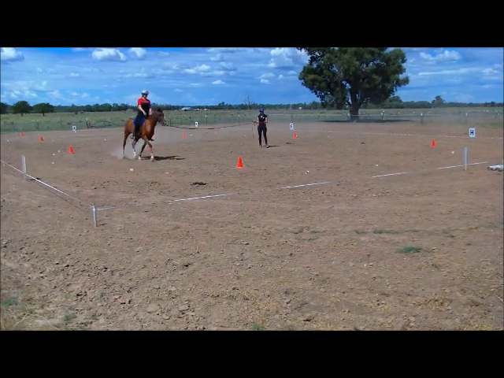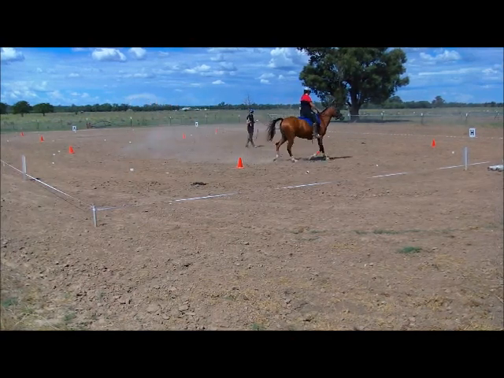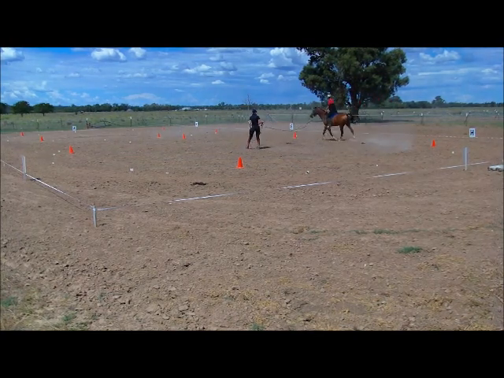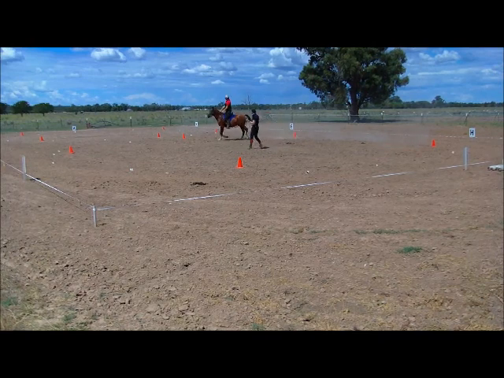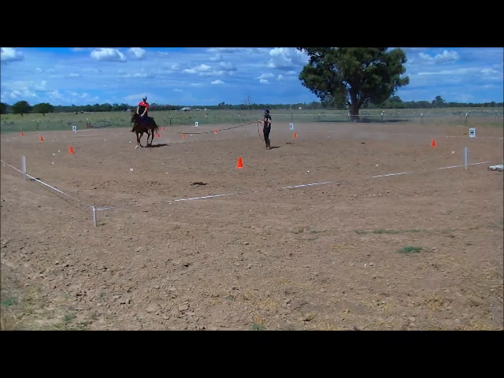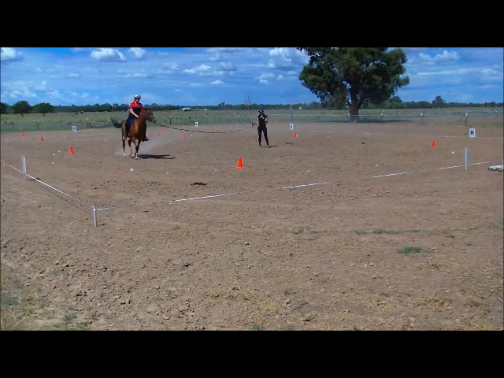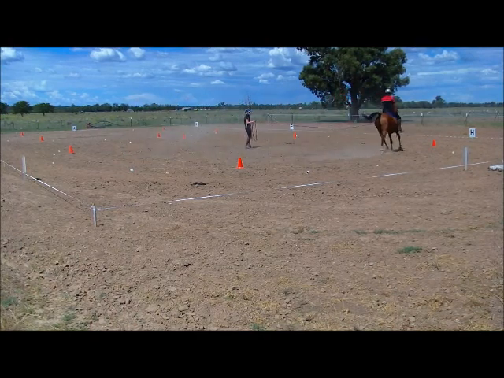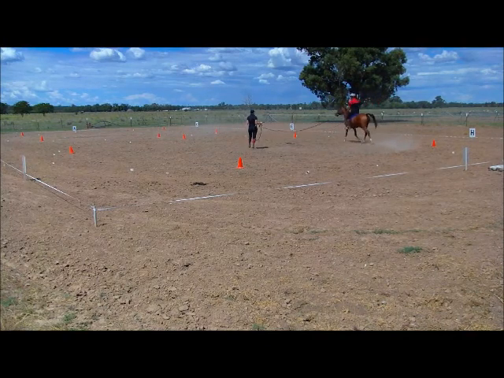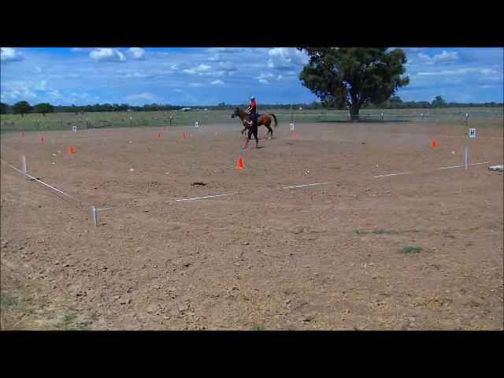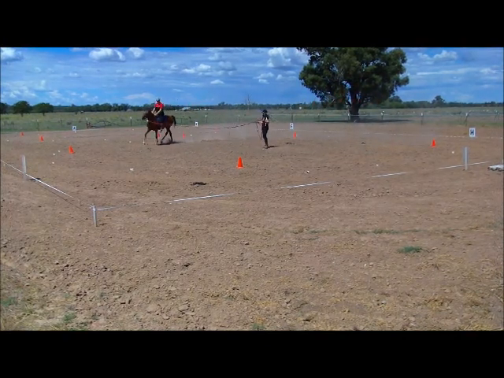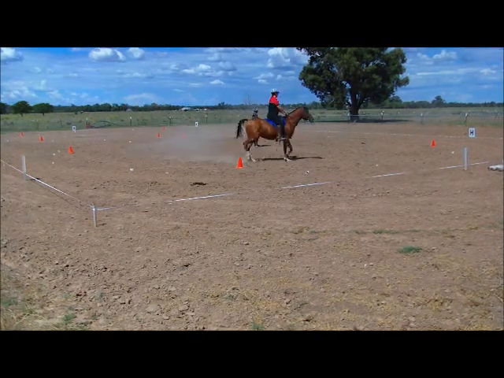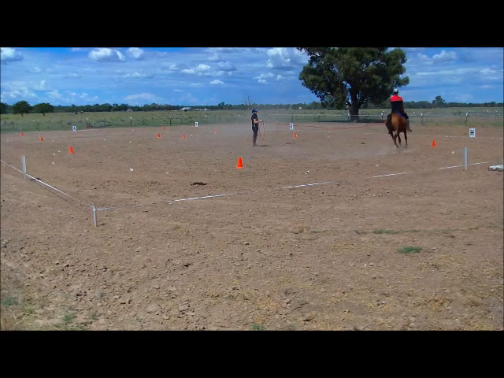Yep, that's right. Yep, good job. Now just remember, we need to also take into consideration our position. So whilst we are learning our diagonals and we're looking at that shoulder, we still need to try and maintain our position. So just remember that invisible line that we keep talking about. Shoulders back a bit.